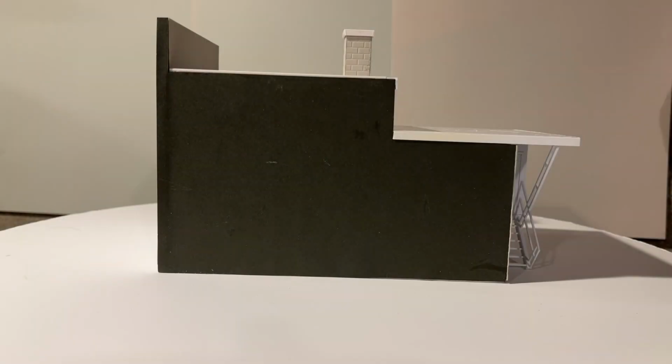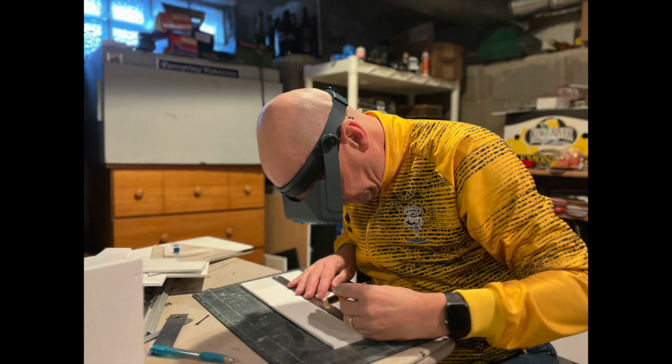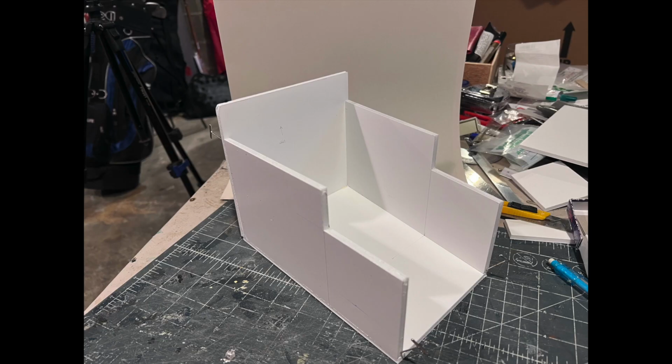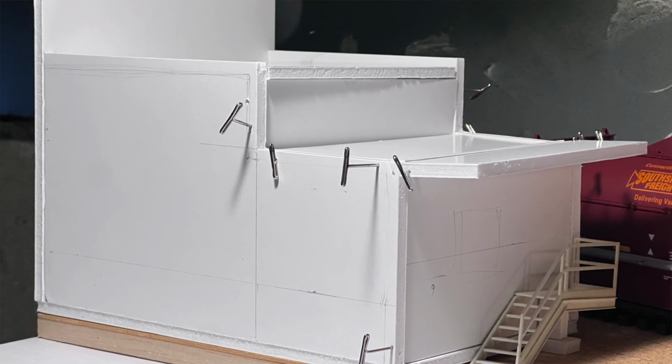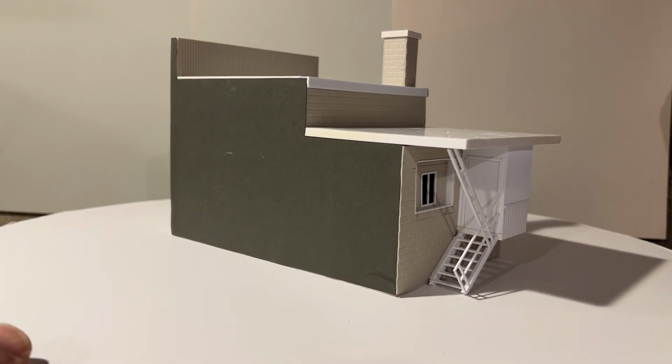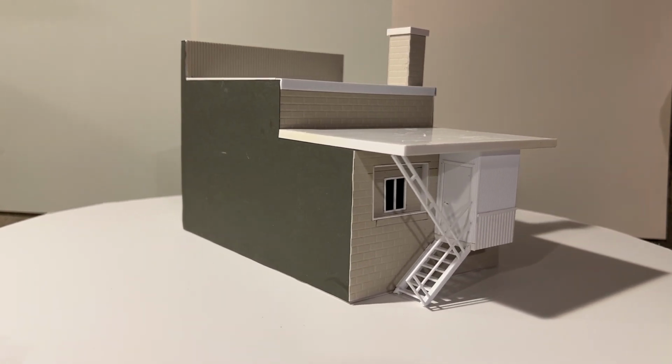Okay everybody, here we are. The view block structure is now almost finished, basically ready to go into the paint shop. So we'll just give you a quick look around it and tell you what I did. It's basically a shell of 5mm white foam core that I then just clad with different types of embossed styrene sheet.